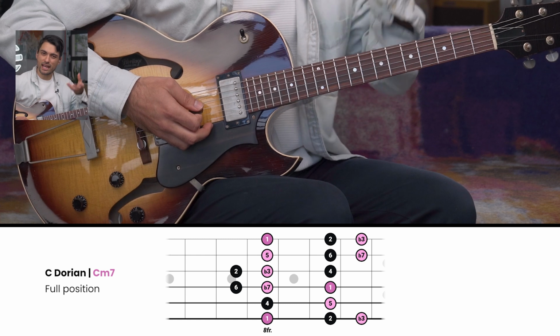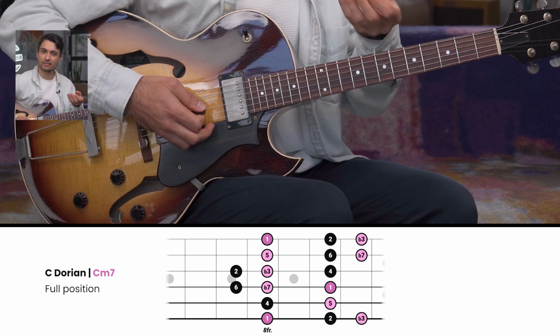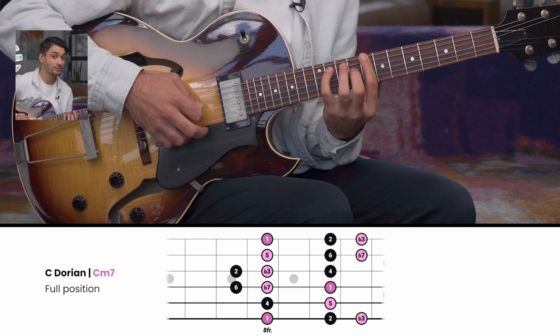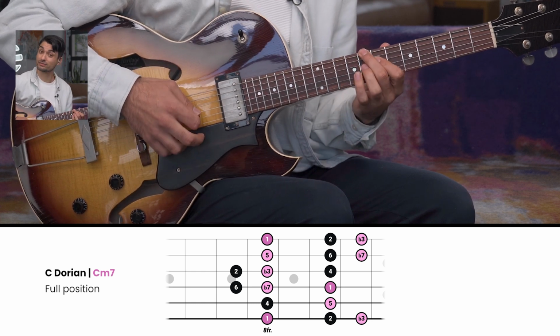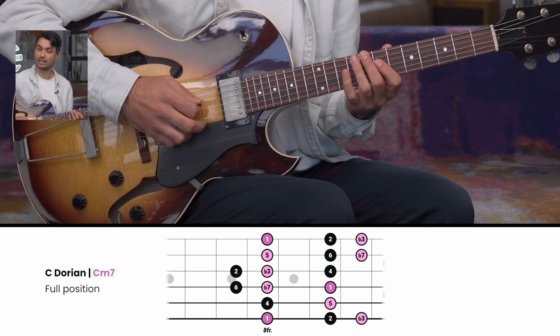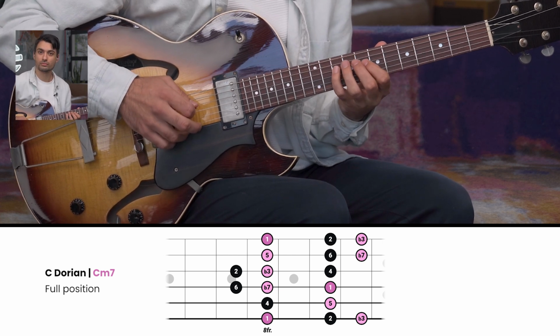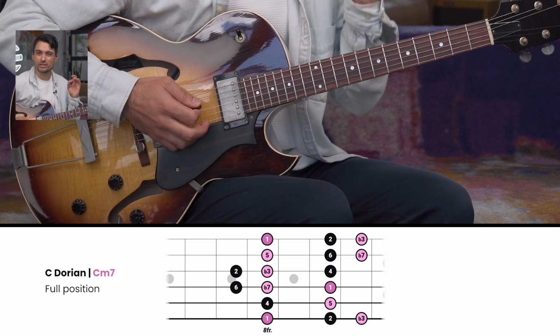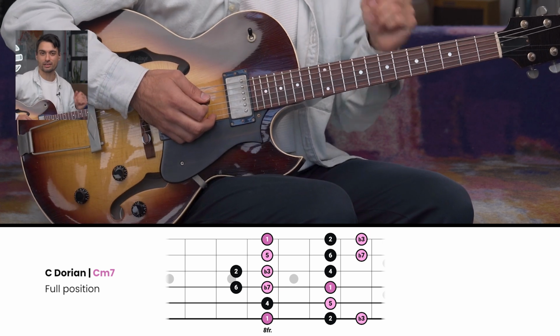This is giving it that uplifting jazzy sound versus the flat 6 from Aeolian, which is this sound. So the natural 6 is a bit happier, right? Aeolian, which we'll cover tomorrow, is a bit more sinister, a bit more minor-y.